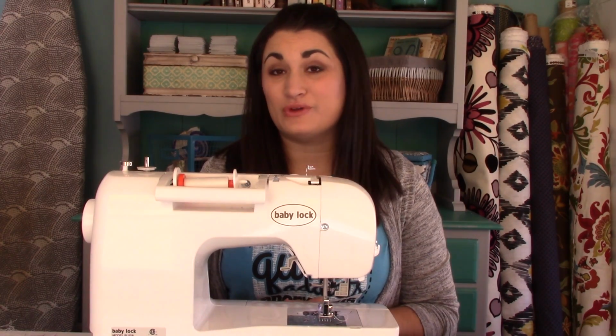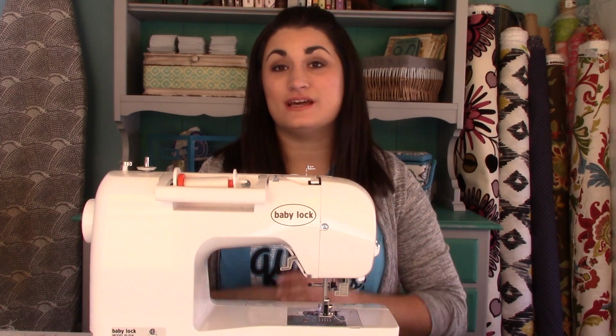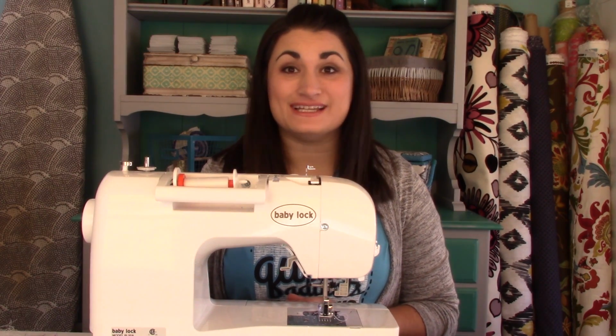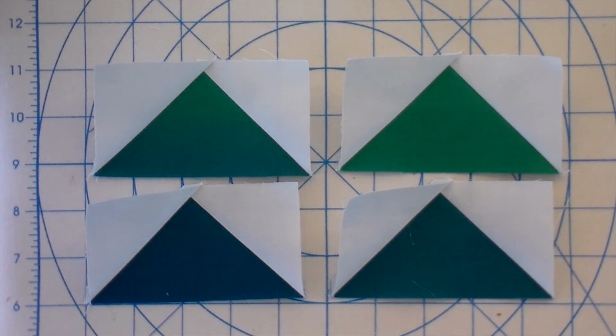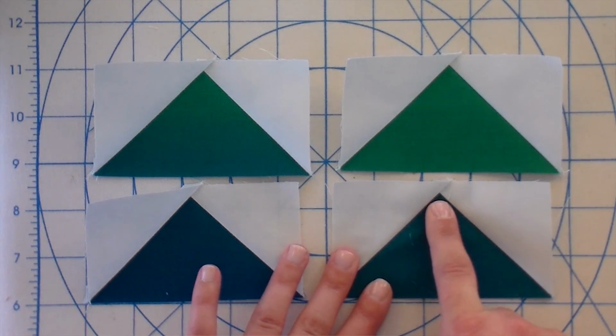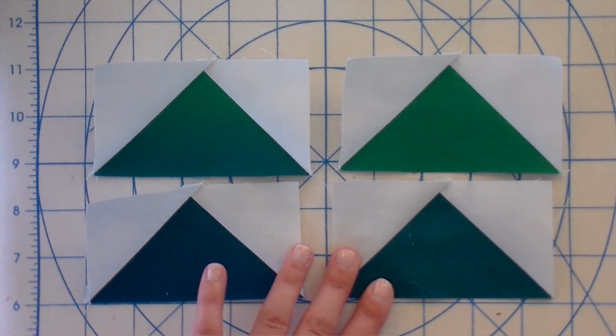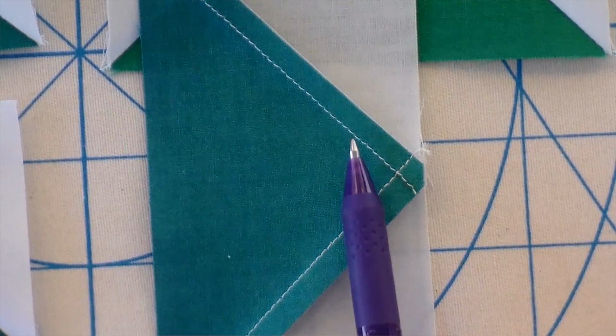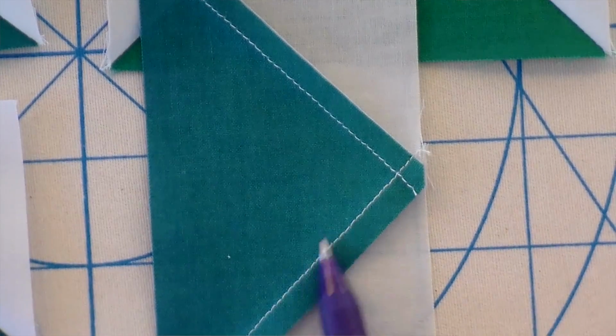Now we need to sew the flying geese together to make the quadrants of our block, and I'm going to show you how to get a perfect point on your flying geese every time. One of the biggest challenges people face when sewing these together is making sure that this point doesn't get clipped off when they're sewing their flying geese together. When you flip this block over, you can see it really clearly on this fabric with this white thread. Your thread makes a nice X here.